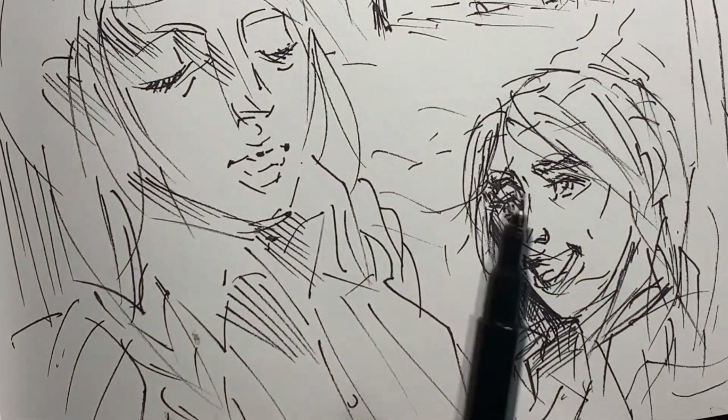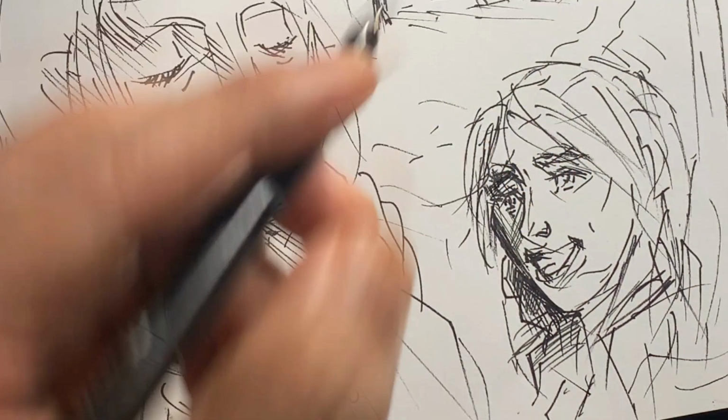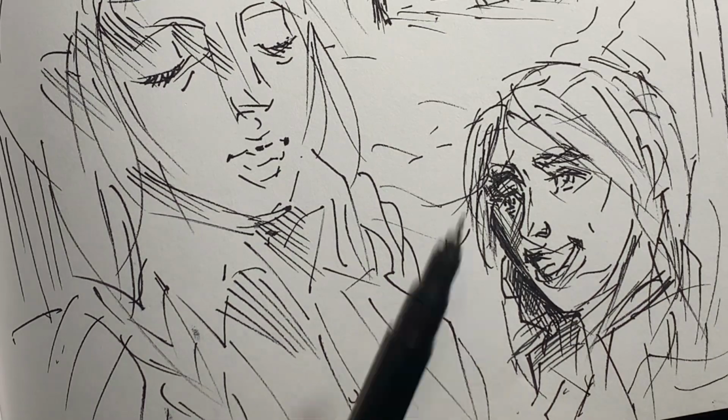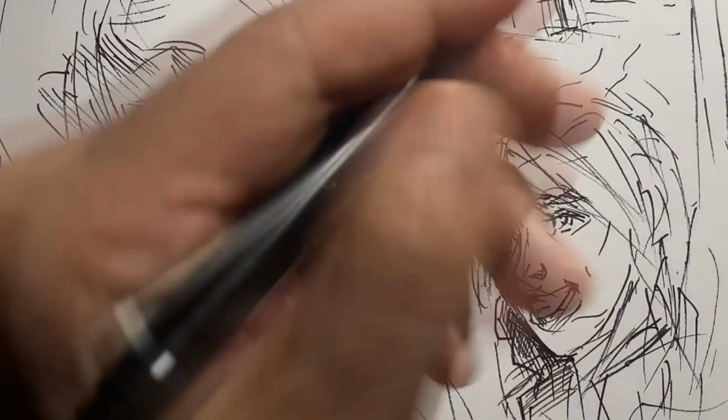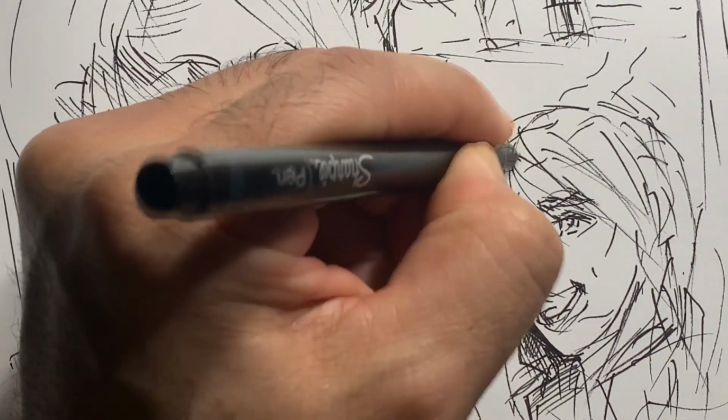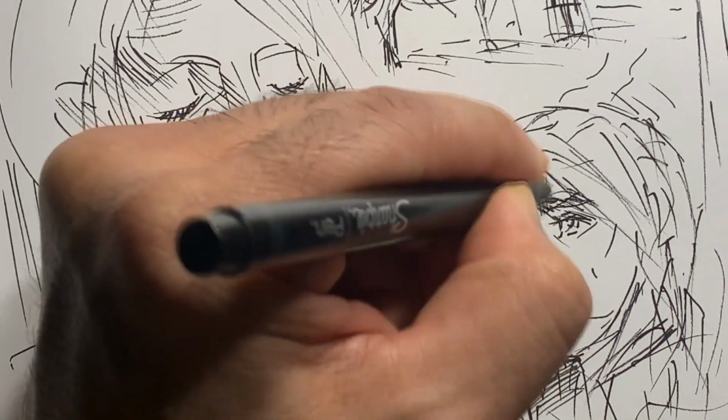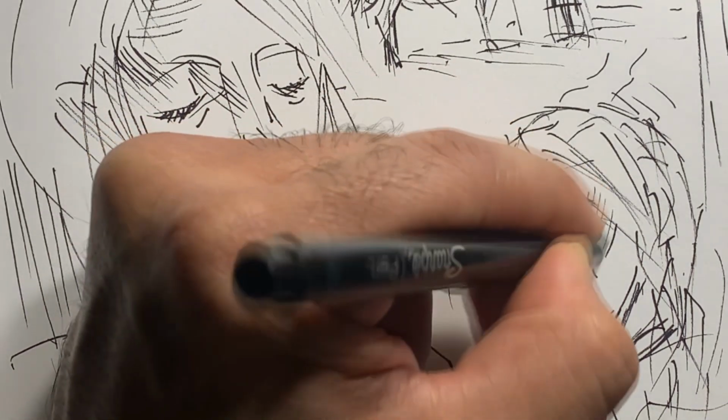So part of why I'm using the smaller pen is to be a little bit more subtle. Again, part of that is just me challenging myself to see if I can do it.